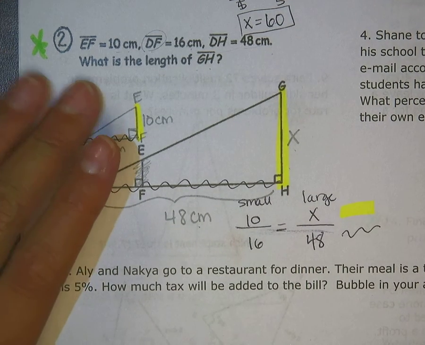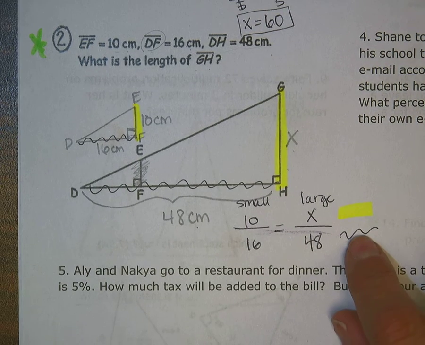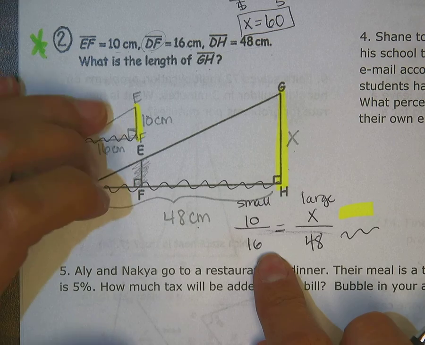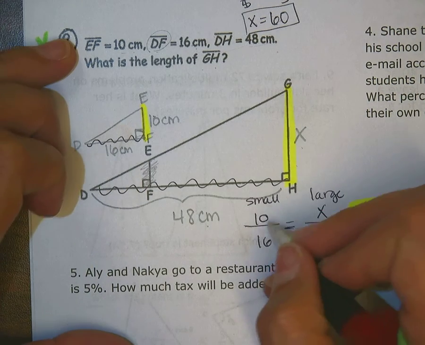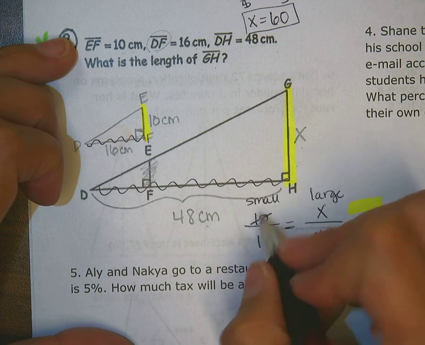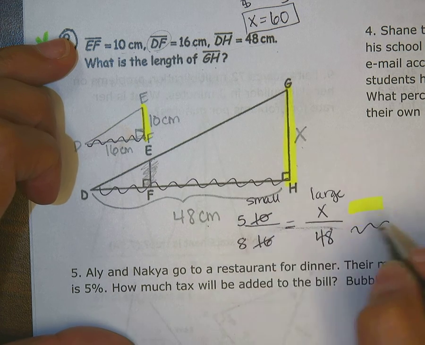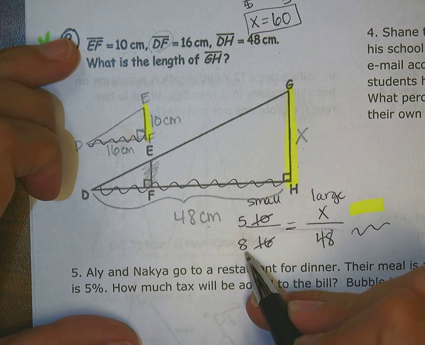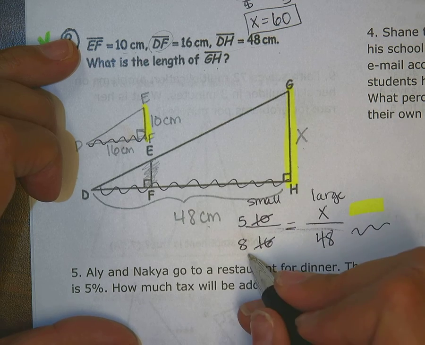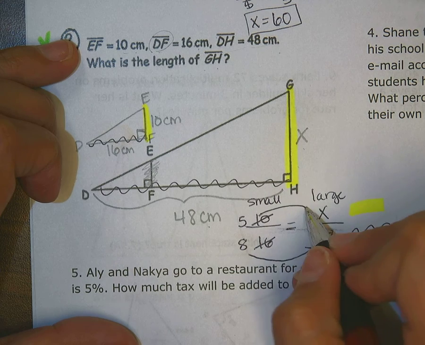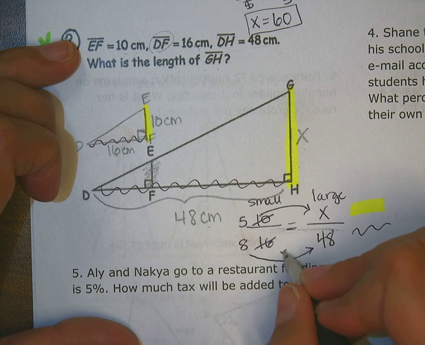Okay. Before I decide to cross multiply, I want to consider simplifying. I know that both 10 and 16 have something in common, and I can start simple by saying, let's divide by 2. Divide by 2 gives me 5. Dividing by 2 gives me 8. Do they have anything else in common? No, but I think 8 times something gives me 48, and I believe it's 6.